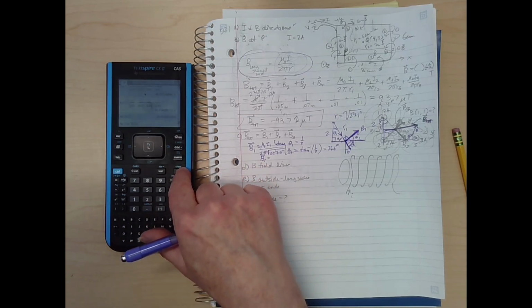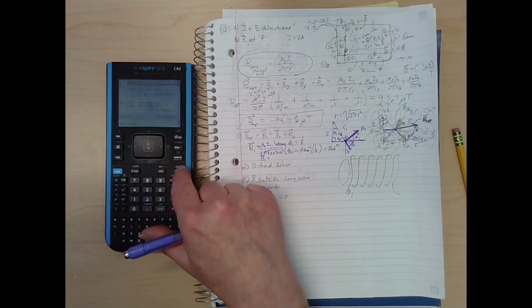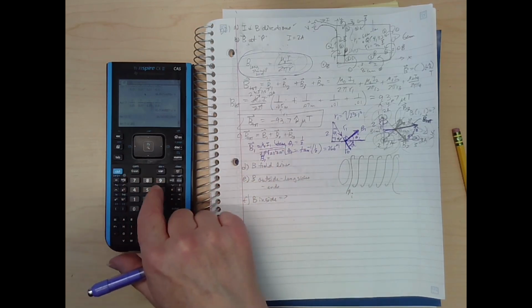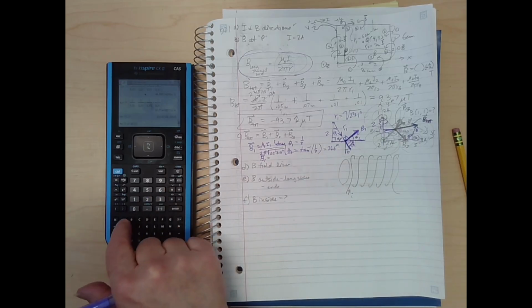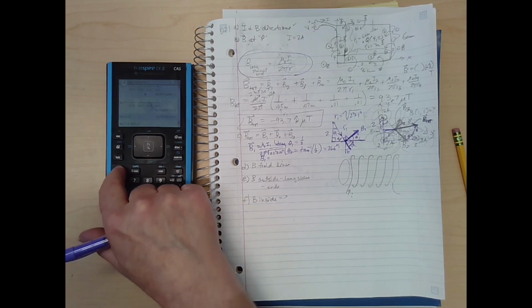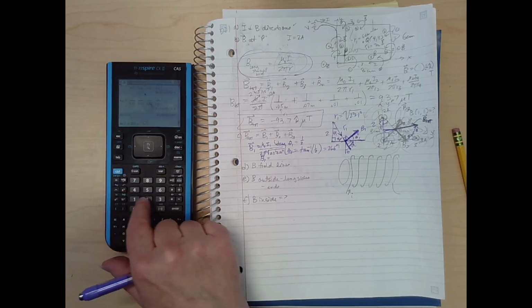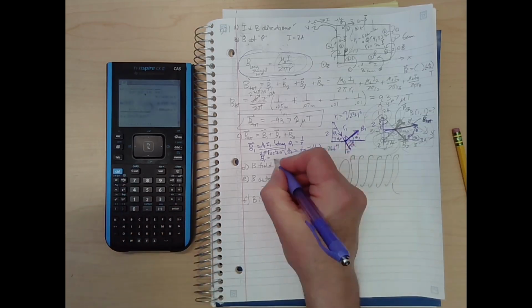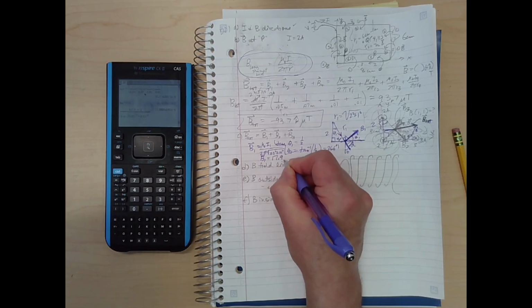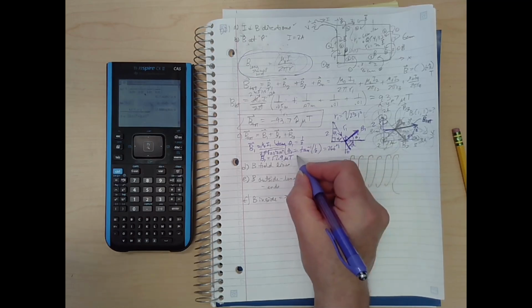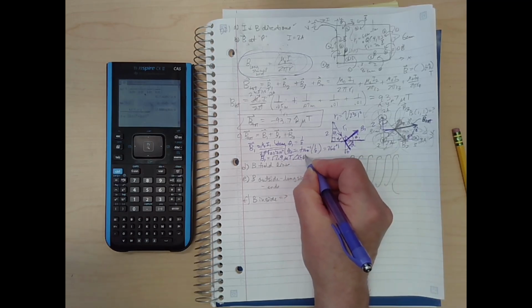It's mad at me about a syntax error. Okay. 4 pi times 10 to the negative 7 times 2 divided by 2 times pi times the square root of 0.01 squared plus 0.02 squared. Okay, so we get 17.9 microteslas. But that is at an angle of 26.6 degrees.